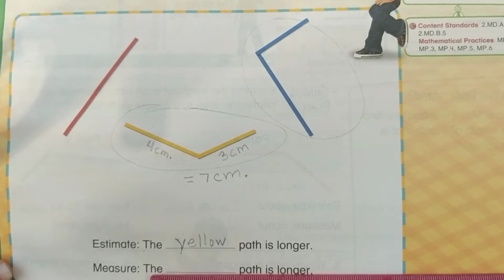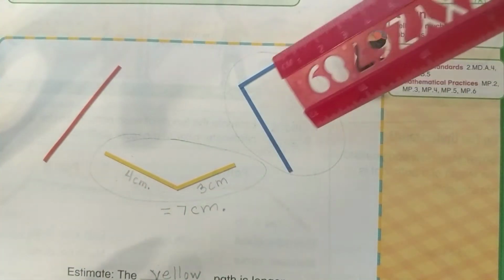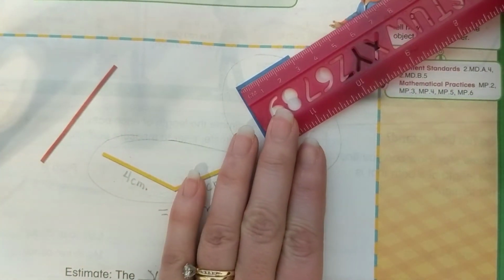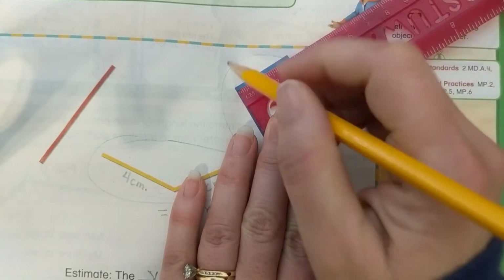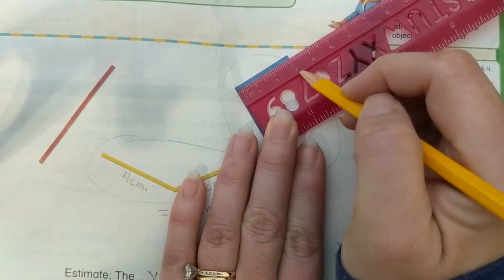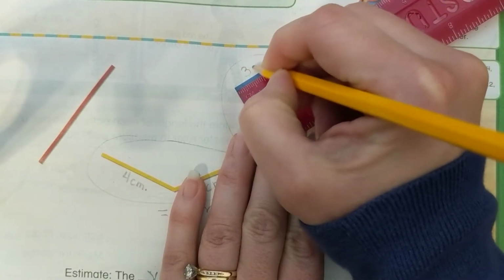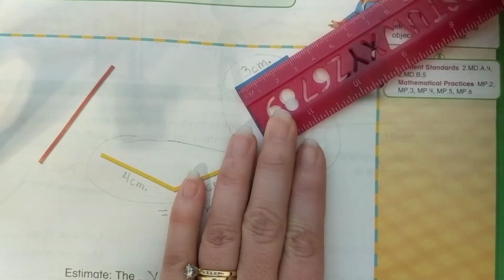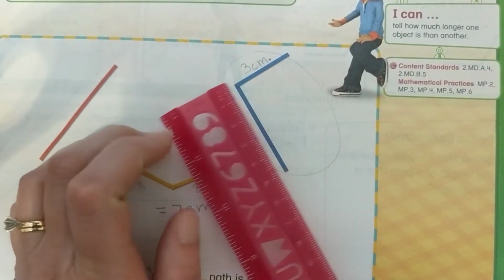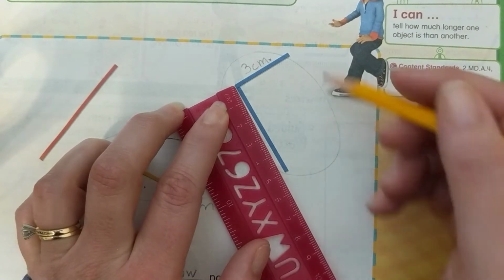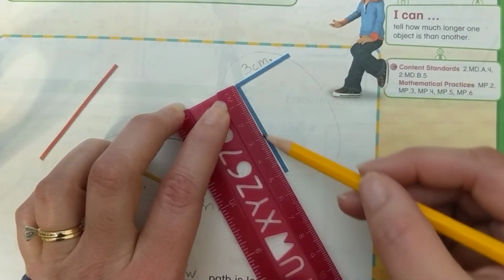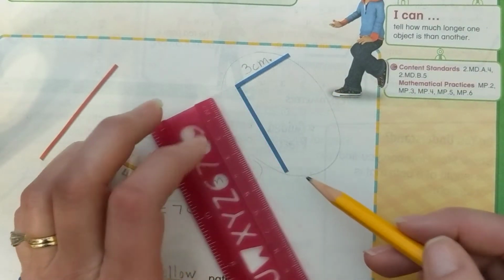Now let's measure the blue one. I'm gonna start at 0. This side here goes up to the 3 centimeters. The other path, I'm starting at the 0 again on my ruler. I'm seeing where it ends. It goes to the 5.